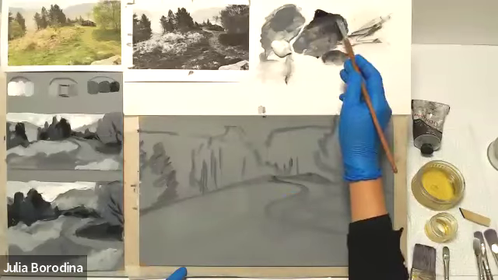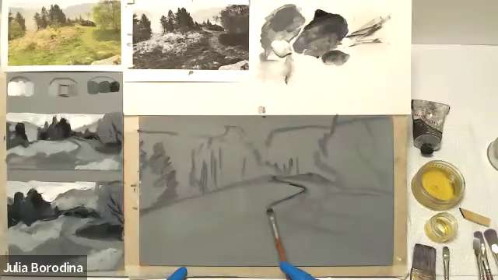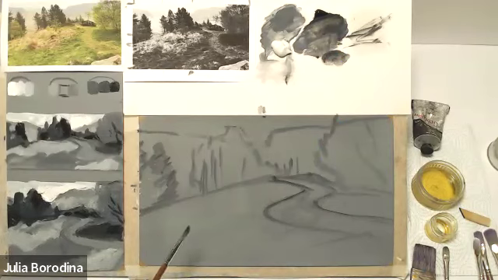Let's make my line a little bit darker so we can see it. And then we'll have a rock which will be covering some of that path. I'll put the rock right in the corner.